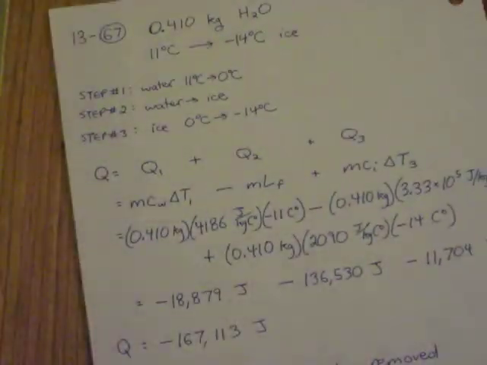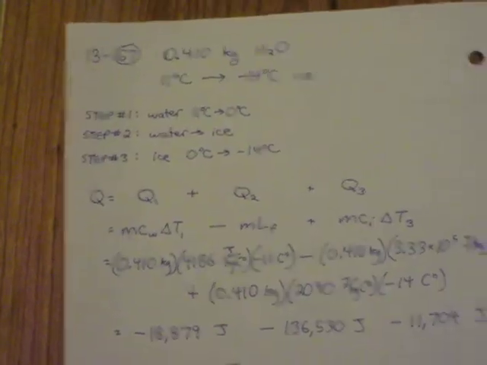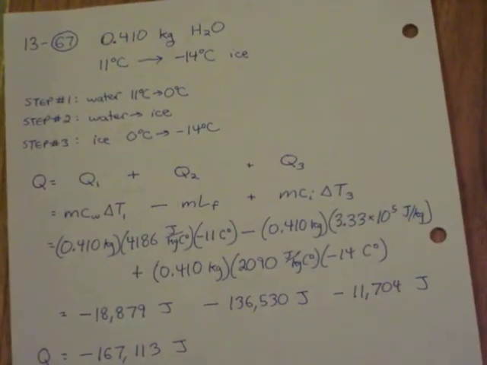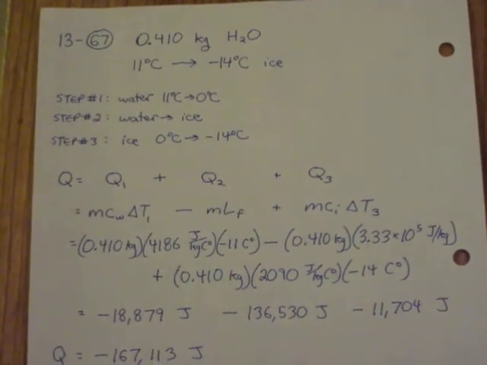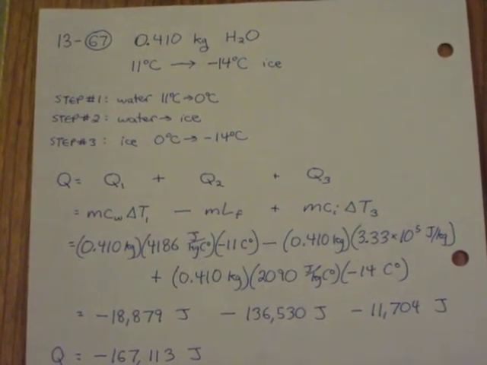Number 67. 0.410 kilograms of water at 11 degrees Celsius, and we want to turn it into ice at negative 14 degrees Celsius. That's going to involve 3 steps. The first step is to take the water from 11 to 0. The second is to change the water into ice. And the third is to take the ice from 0 to negative 14 degrees Celsius. Since we're removing heat, we recognize that all 3 of these terms, Q1, Q2, and Q3, should come out negative.